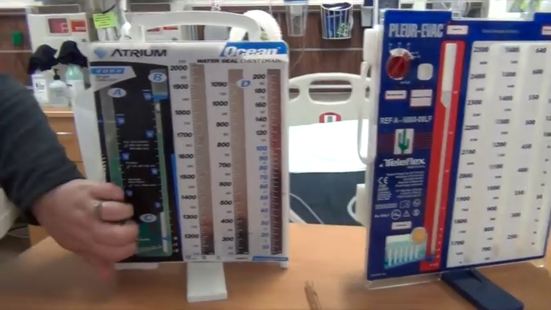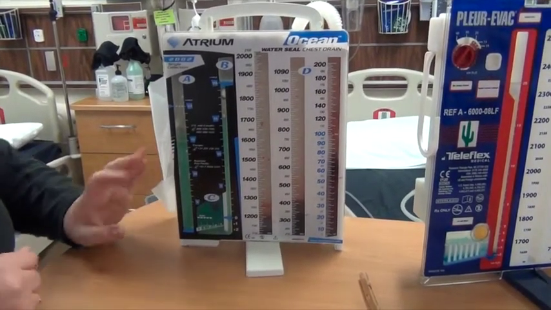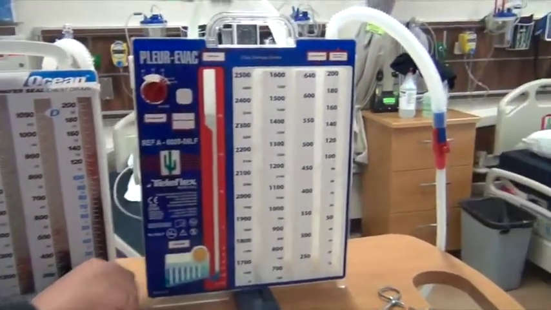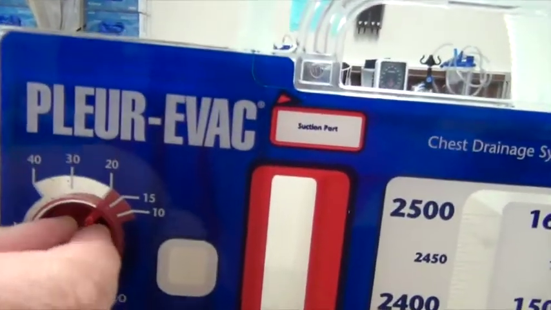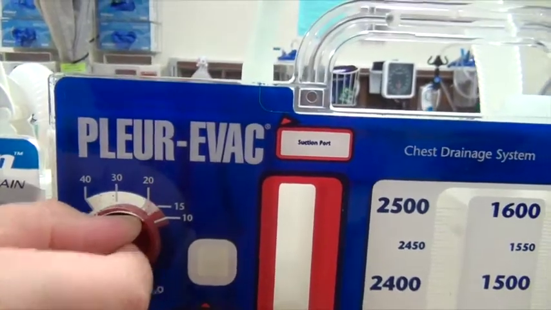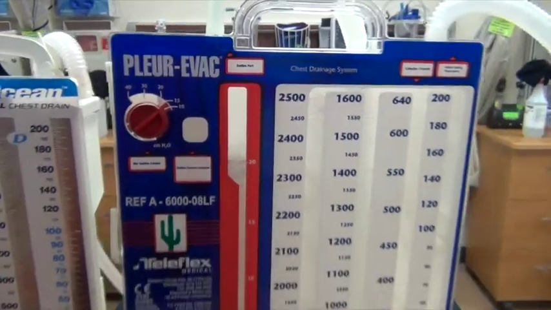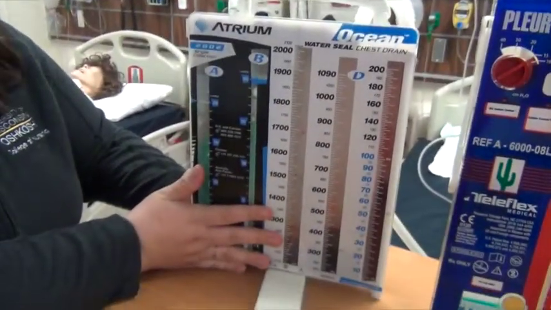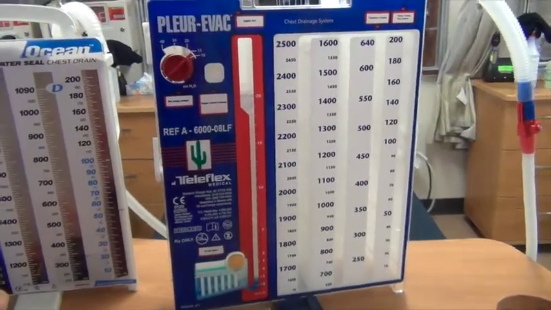Think of these as hard plastic, disposable, and that's okay. In a dry system, the suction's right here on this monitor, so you simply turn the dial to your ordered suction. That one's pretty easy. So a wet one, you have to put the sterile water at the ordered suction amount. The dry one, you just turn the dial.